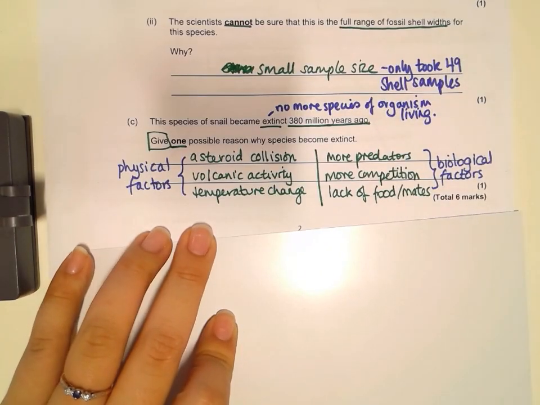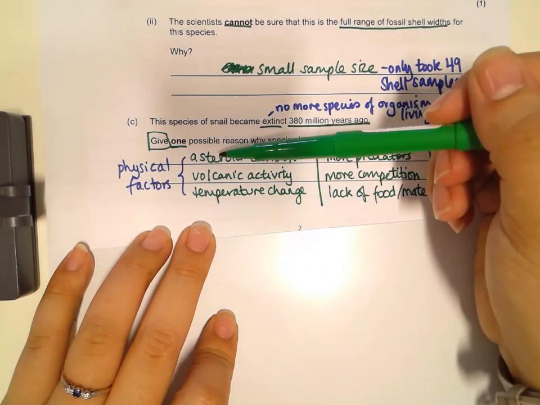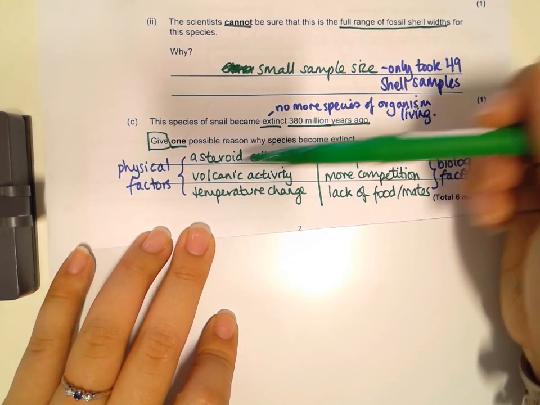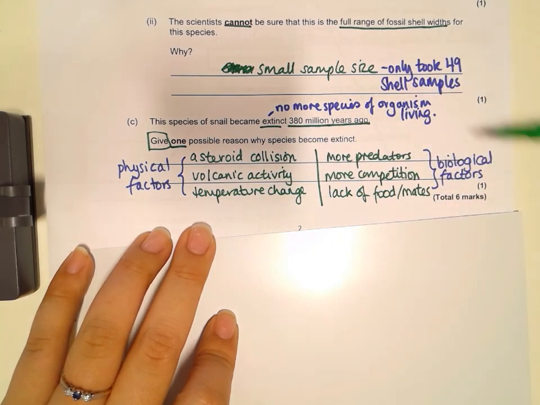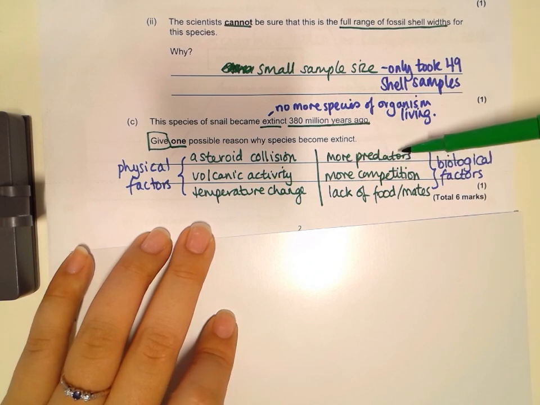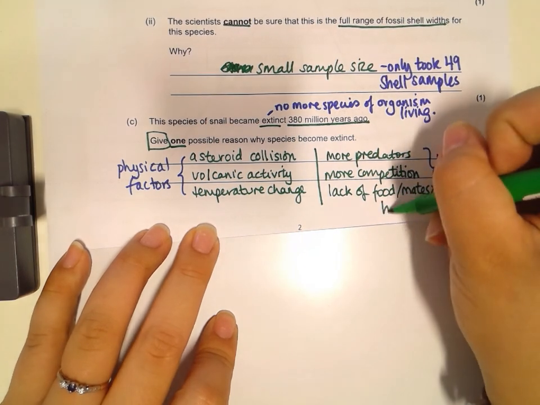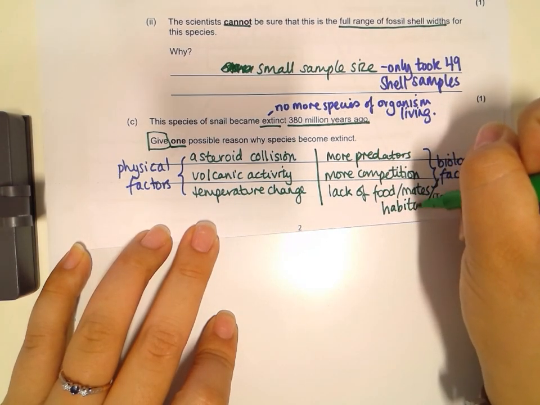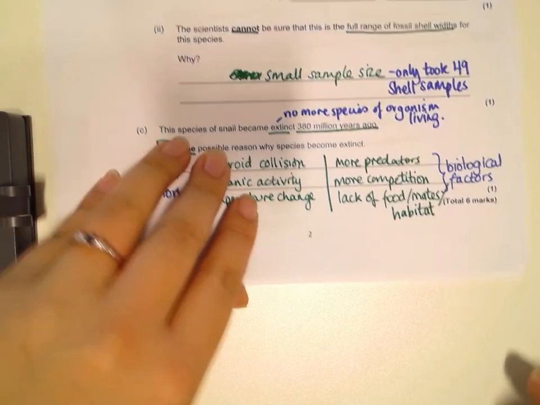The reasons that I've written here were physical factors such as an asteroid collision, volcanic activity or temperature change, and biological factors could include things such as more predators, more competition, a lack of food, lack of mates, or lack of habitat. Any of these could have been a possible reason why the snail became extinct.